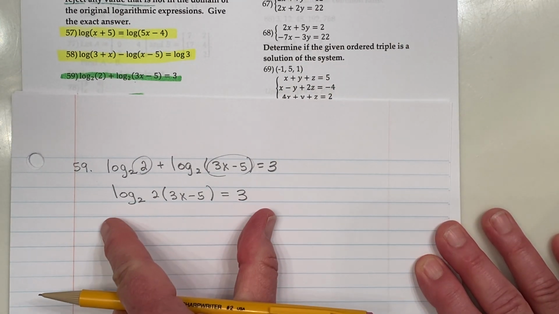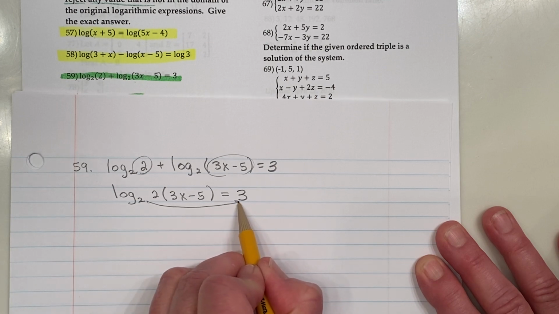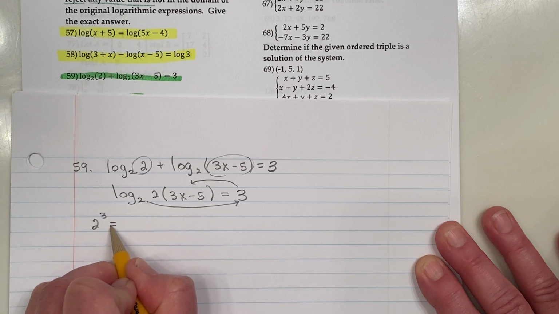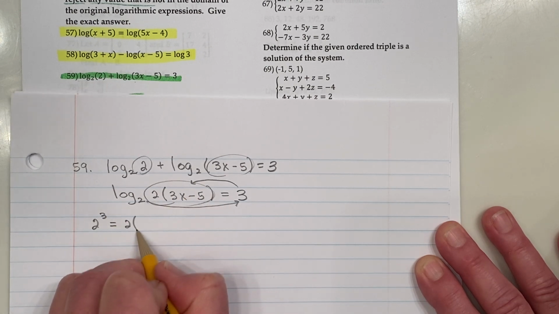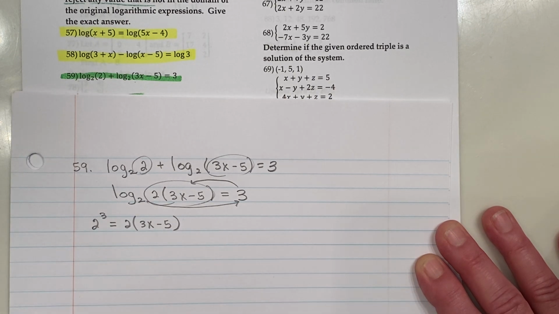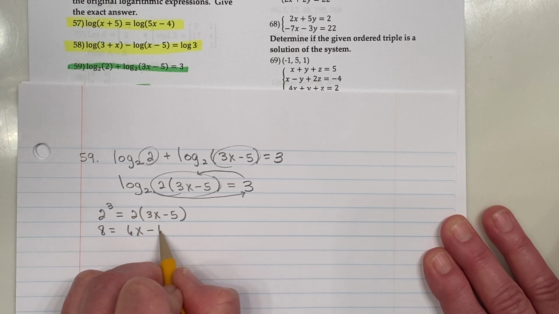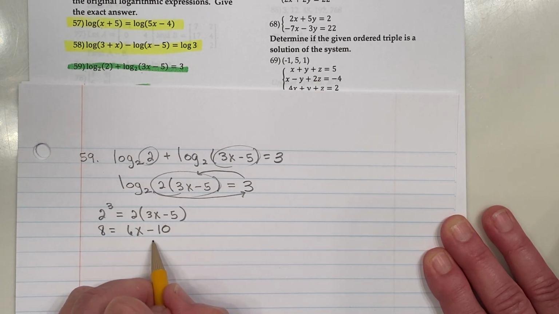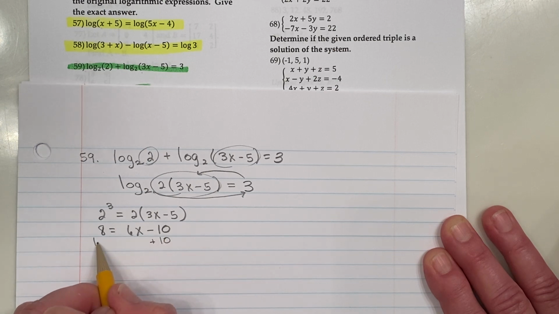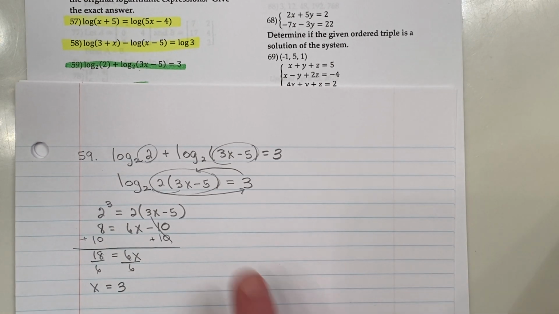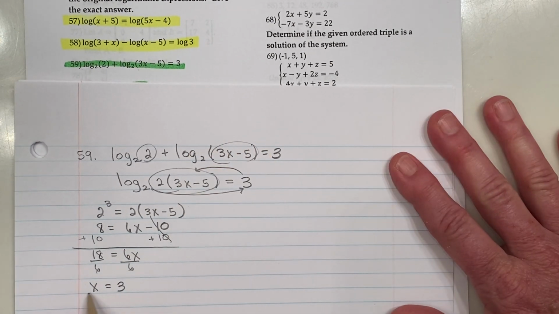We don't have a log over here to remove, so what we did is we changed this log equation to exponential. So we went kind of around the world. We said, okay, 2 cubed equals, and then all of this. And let's continue solving. That's going to be 8. Let me distribute the 2. And then I just continue solving this 2-step equation. Add 10. 18 equals 6x. Divide by 6. So x is 3. But let's go back and check 3 in here, and we do get a positive number, so that's a good answer.